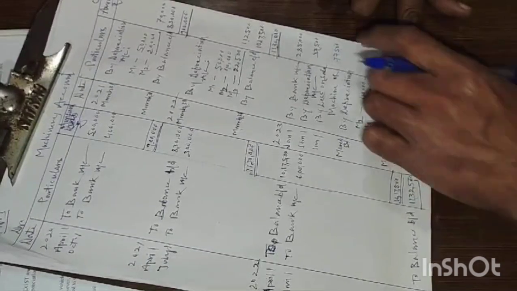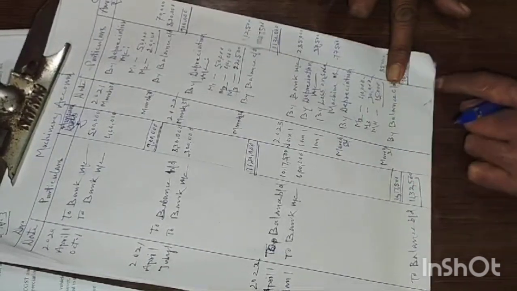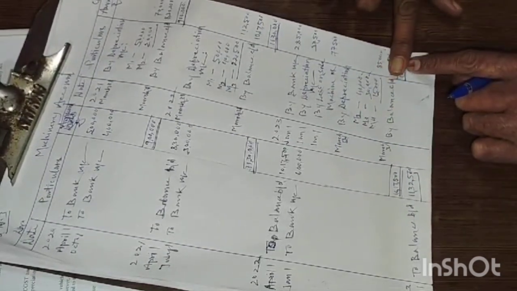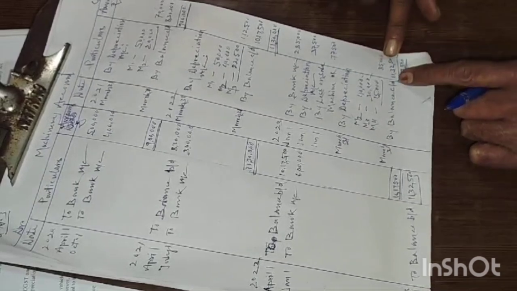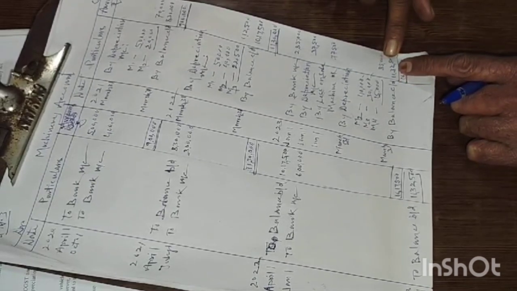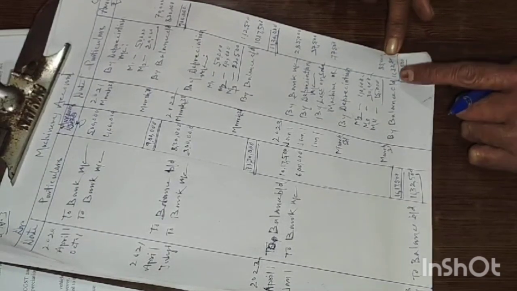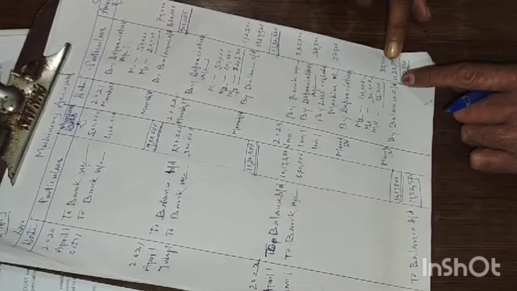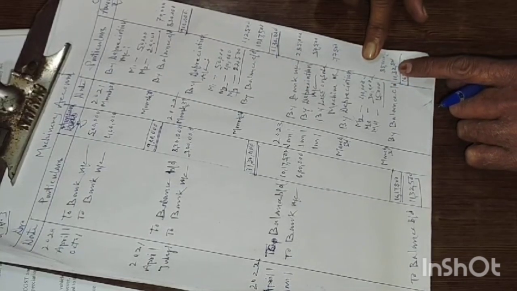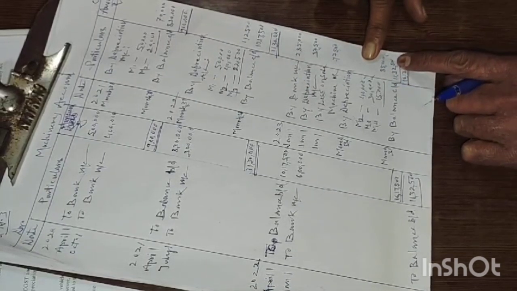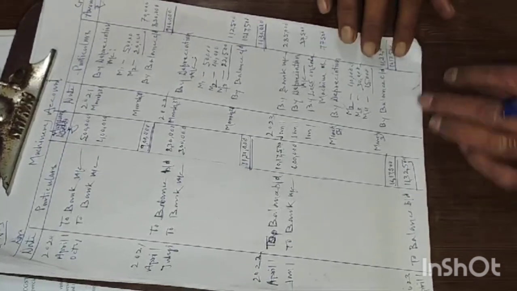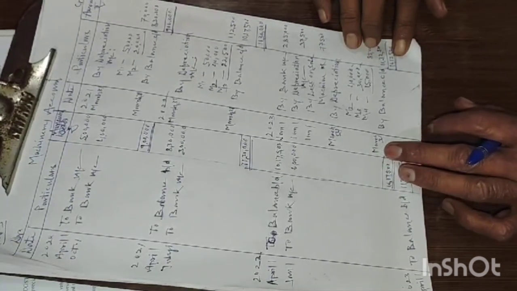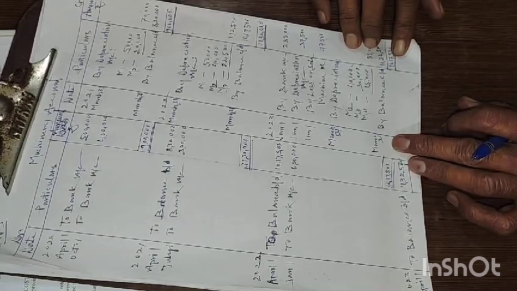Now do the total of credit side and deduct from this total. The difference will come 11,32,500. This is the balance of machinery account on 31st March 2023.